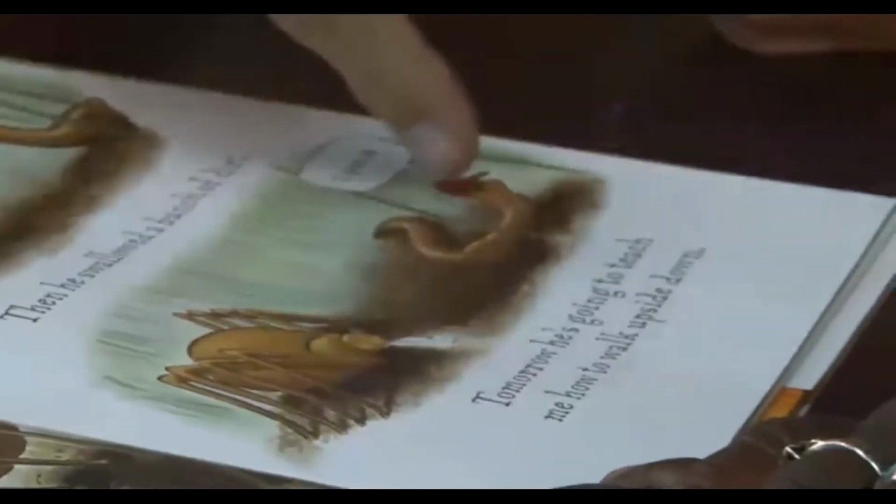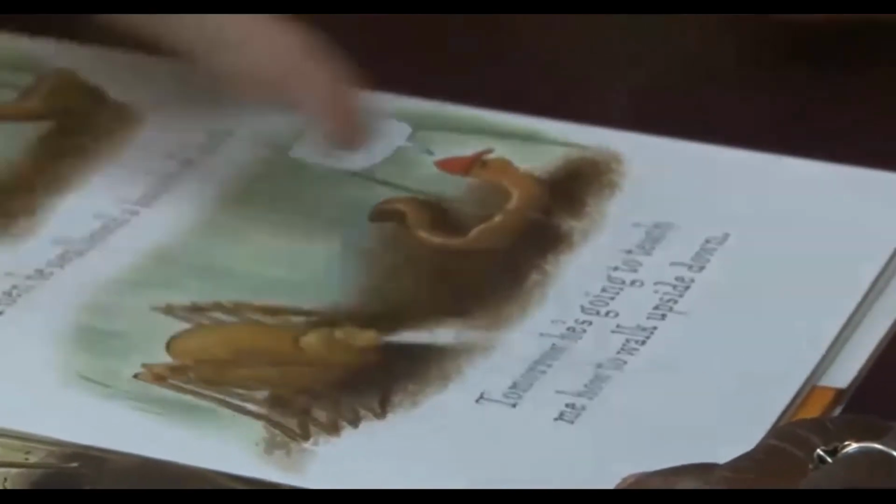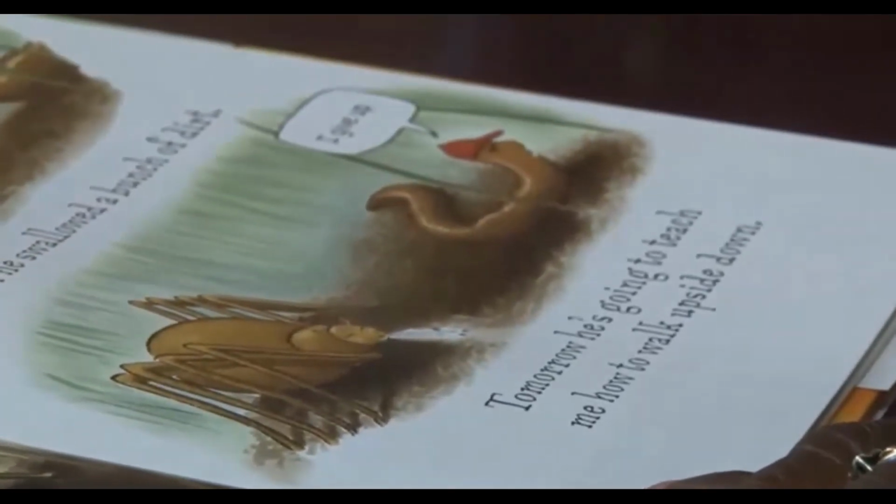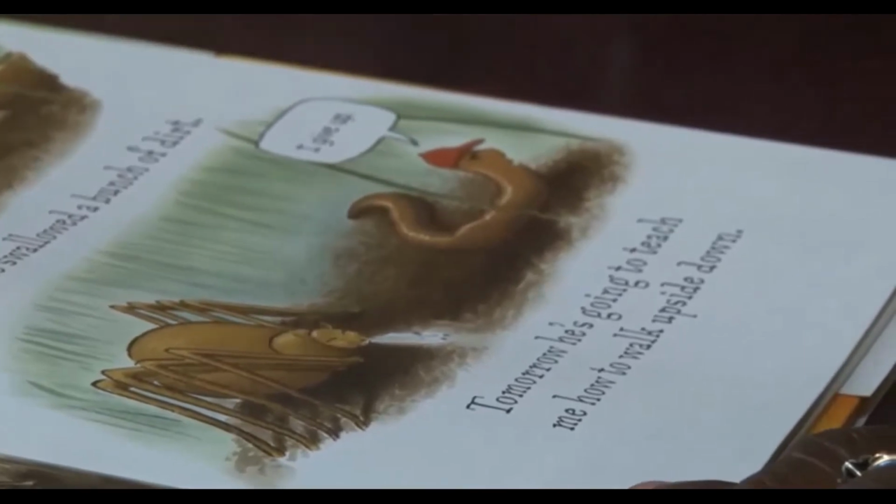Yeah, and then the next day, the spider's going to try and teach him something that he knows that the worm doesn't know how to do. To walk upside down. Have you ever seen a worm walk upside down? No. I think they have a belly and they always go the same way. But spiders, they're built for walking upside down.